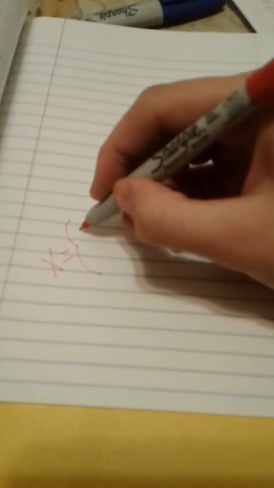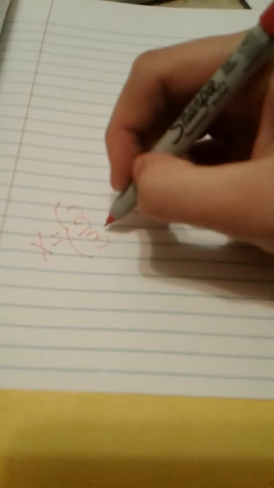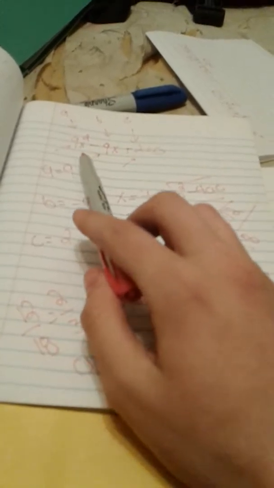And so your final answer would be x equals 2/3, 1/3. That is your final answer for this quadratic equation. And basically that's how you use the quadratic formula to solve a quadratic equation.